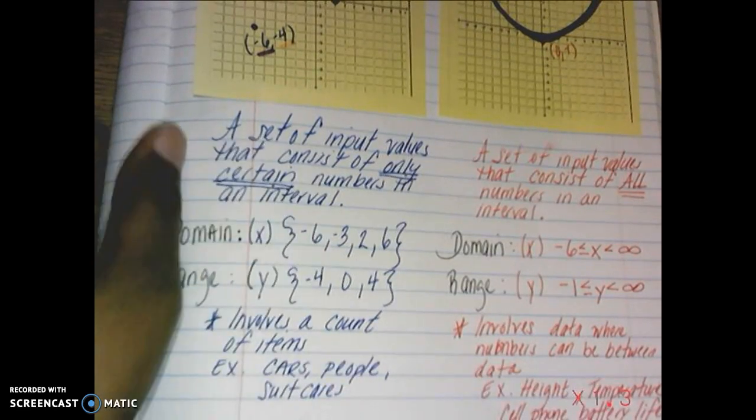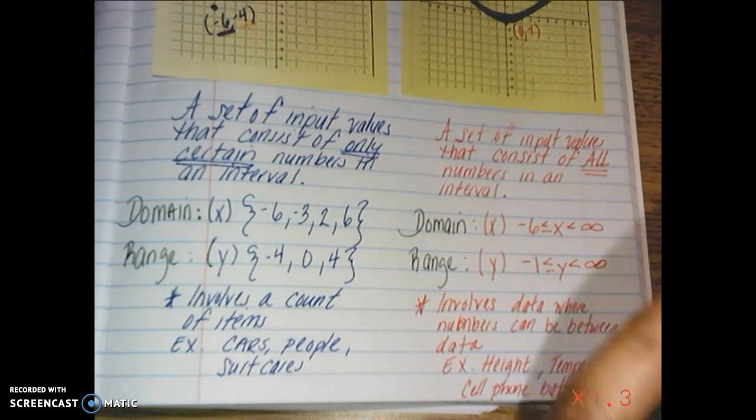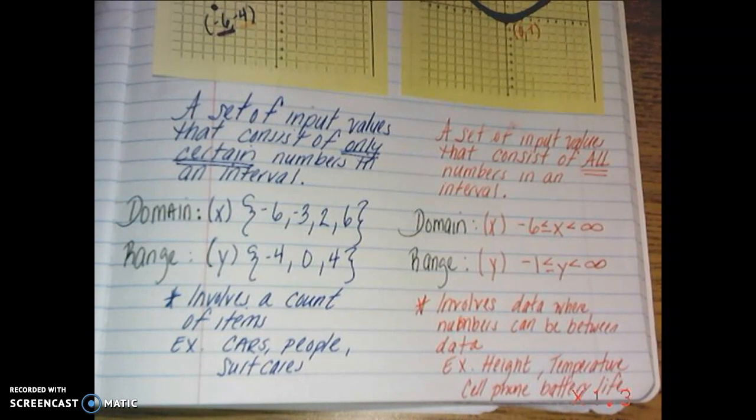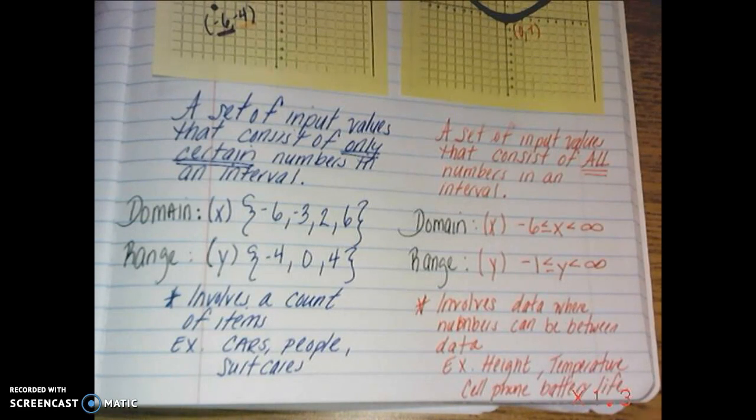Now, as far as continuous data, that's going to involve data where numbers can be in between things. Like we look at your height. Your height is 5 feet 7 3/4 inches. The temperature could be 79.5, or right now it's probably 99.5 outside or something. Cell phone battery life, it's a continuous thing. It drains. Hopefully by the time you wake up, it's at 100%, but by the time you go to the cafeteria, it may be 37.5. You're not going to get that specific, but hey, that's how I go.